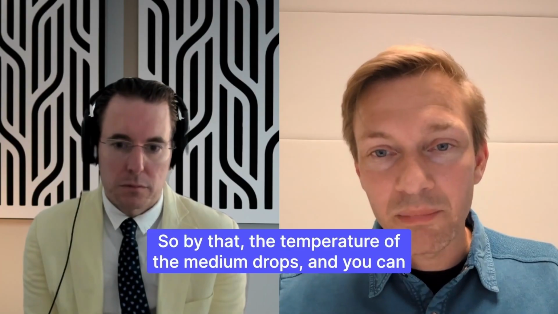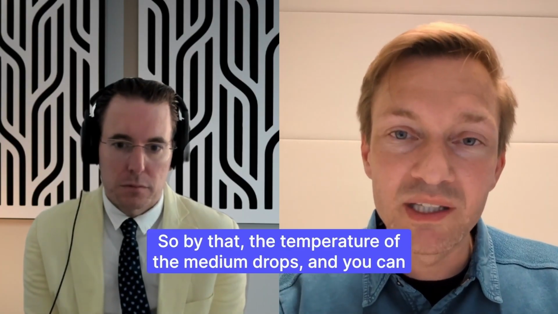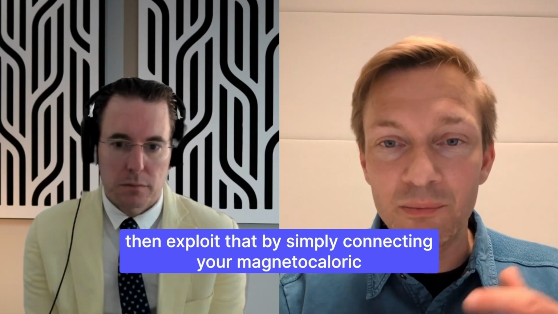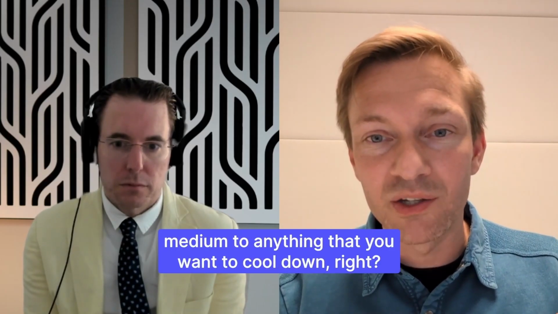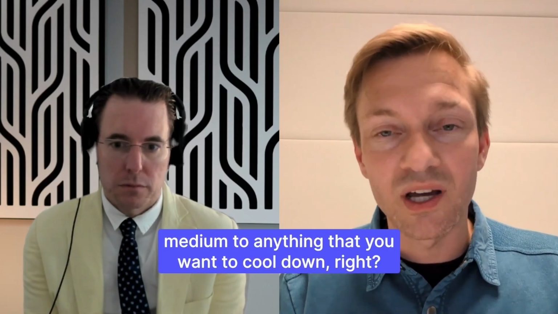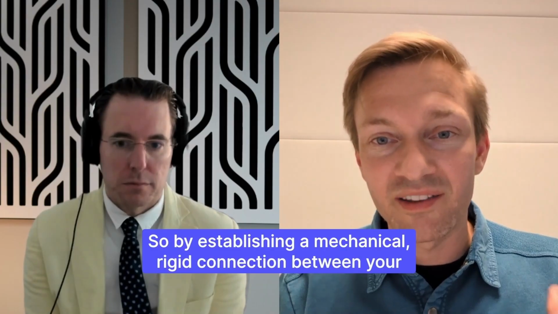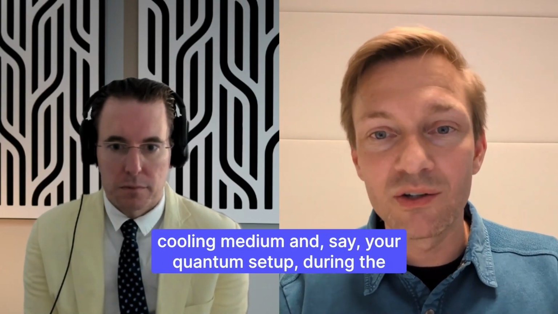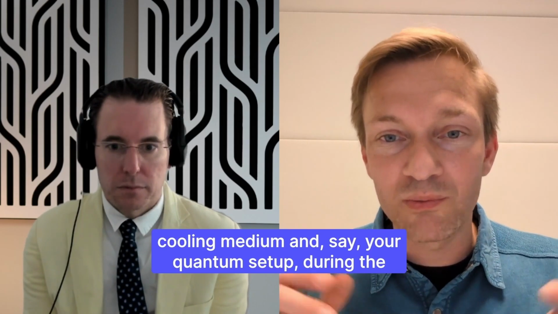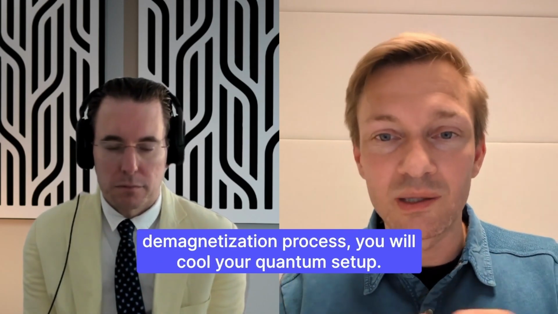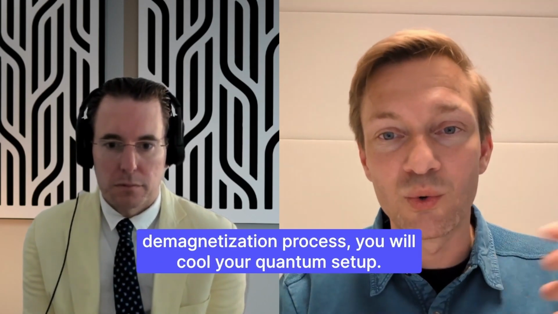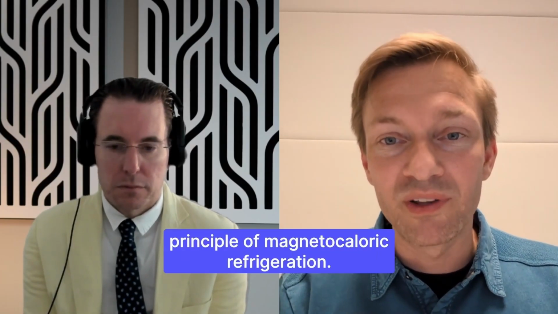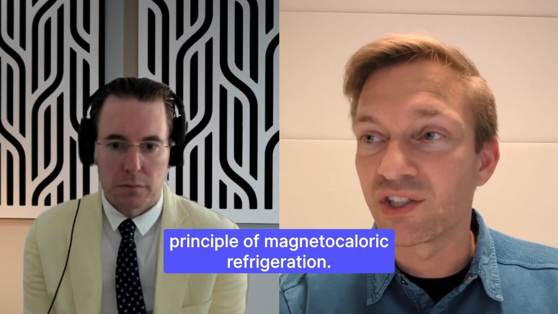By that, the temperature of the medium drops, and you can exploit that by simply connecting your magnetocaloric medium to anything that you want to cool down. By establishing a mechanically rigid connection between your cooling medium and, say, your quantum setup, during the demagnetization process, you will cool your quantum setup. That is the underlying principle of magnetocaloric refrigeration.